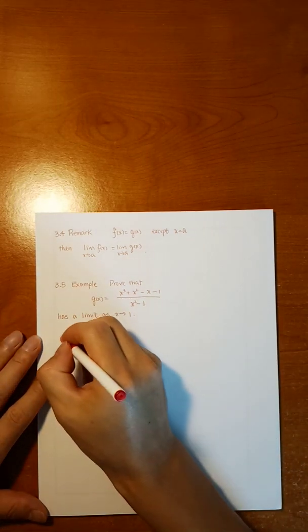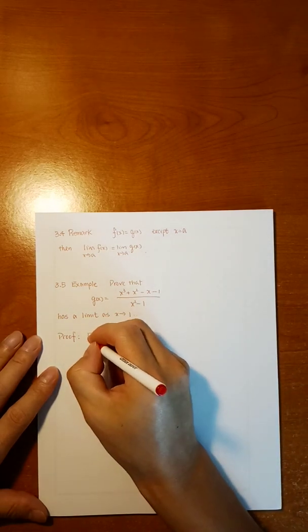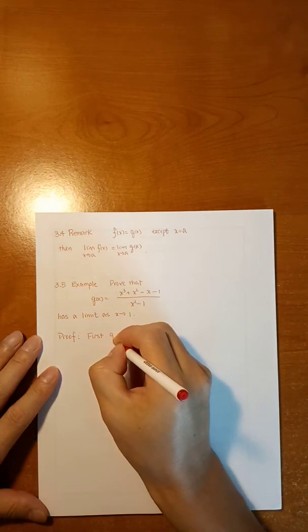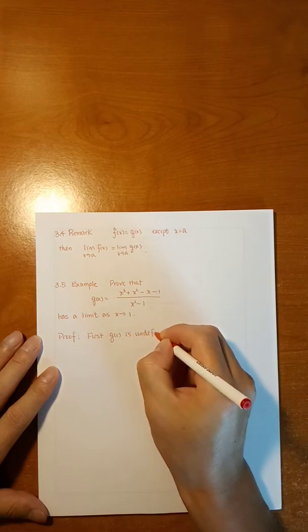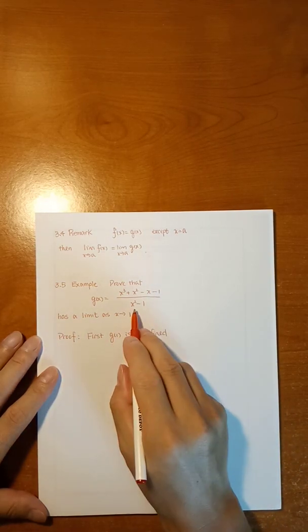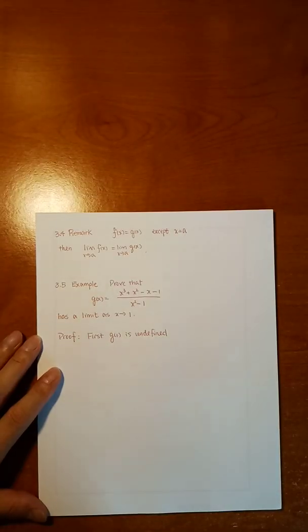First of all, we should notice that g of 1 is undefined, because when x is equal to 1, the denominator is 0. So g of 1 is never defined.